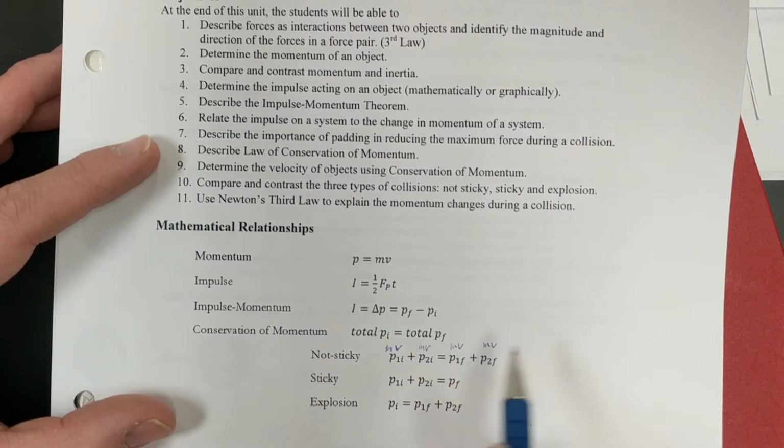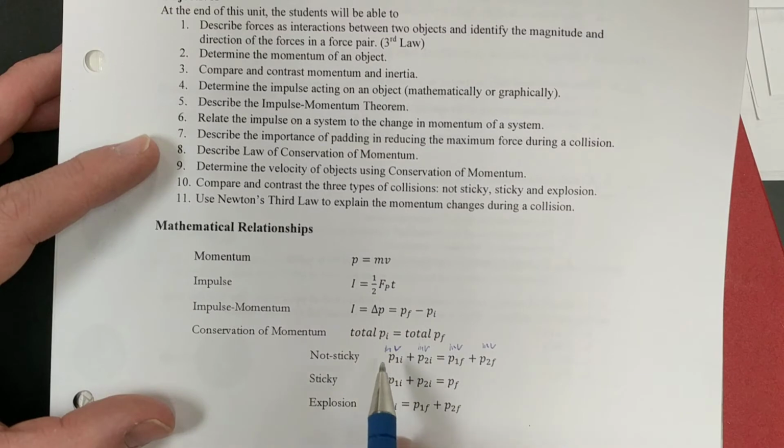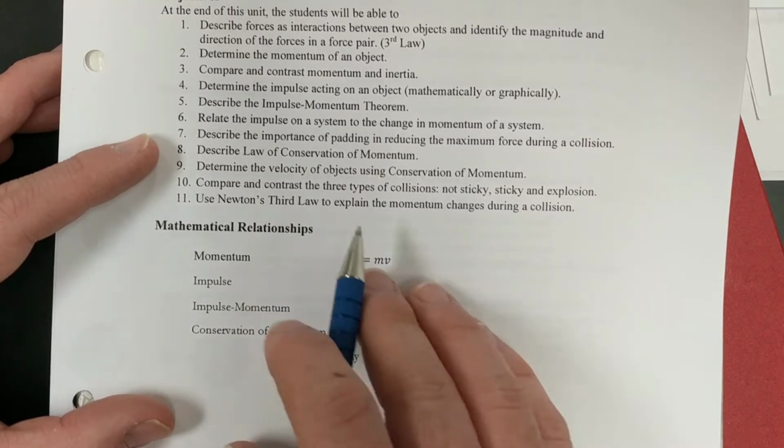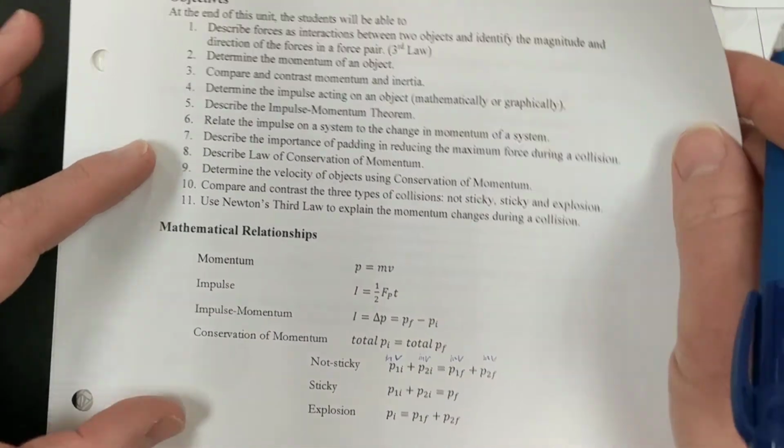I've seen it rewritten where you have MV plus MV equals MV plus MV, or MV plus MV equals big MV because they've stuck together, and then for an explosion, big MV becomes MV1, MV2. Anyway, these are all the equations. You definitely want to have these on your equation sheet.